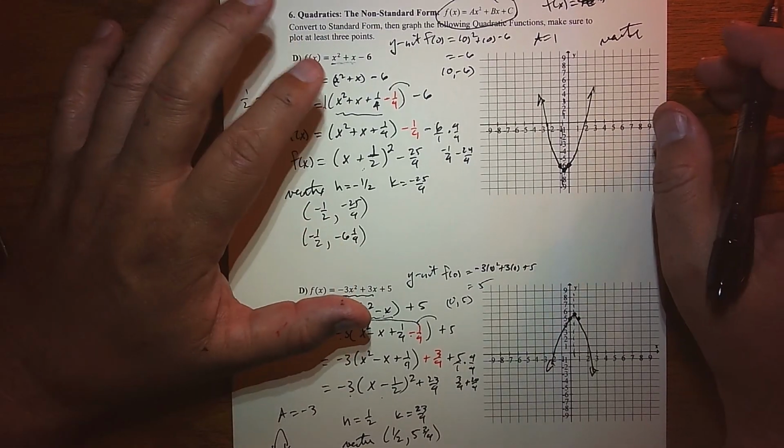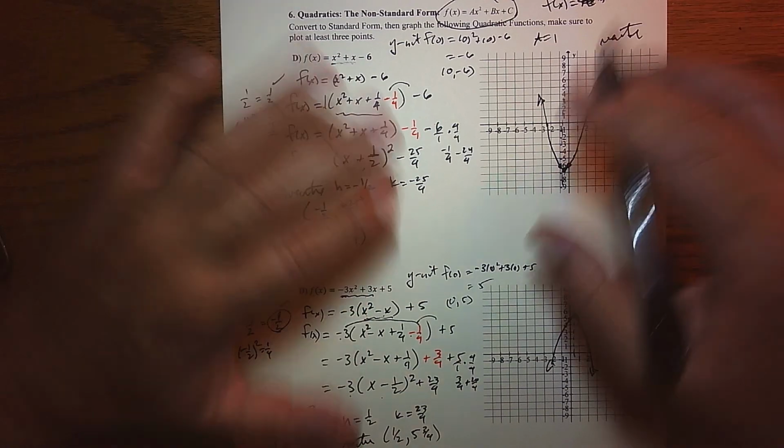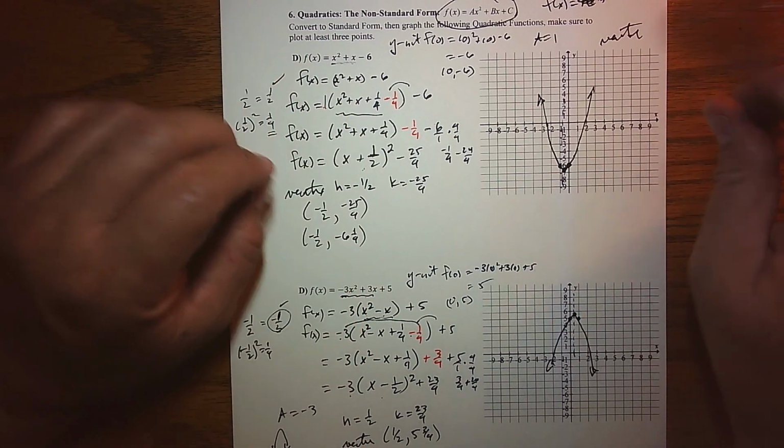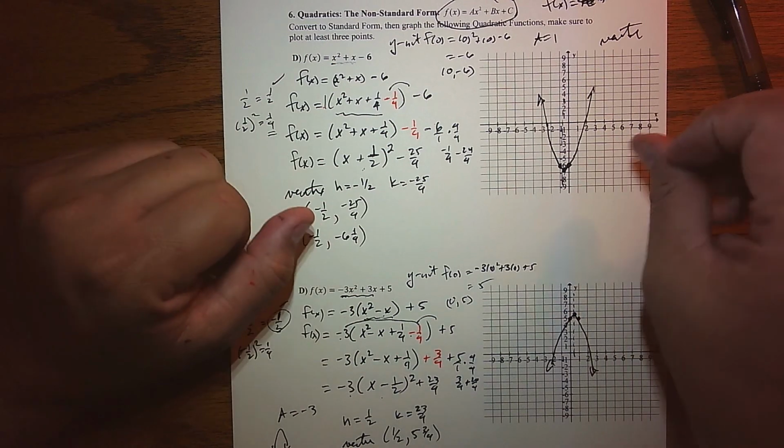But what I'd like to do is revisit all of these with the vertex formula. We've got some more math to do there to set that up.